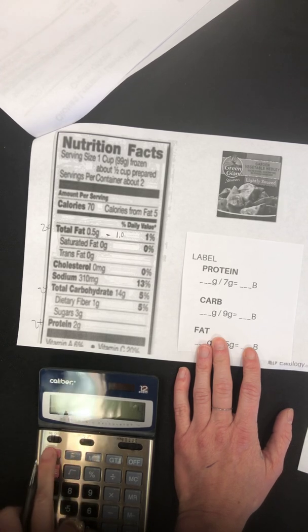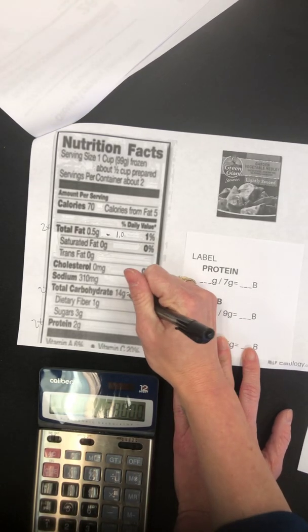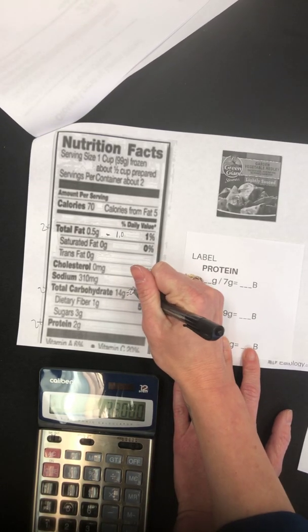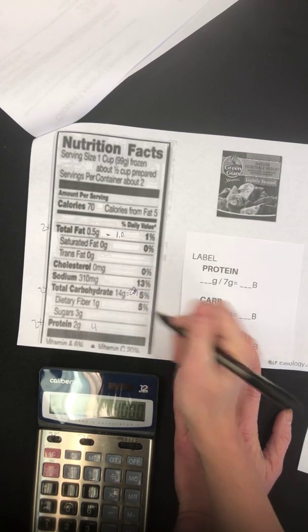Whoops, hold on, it's not a 2. 2 times 14 equals 28. And then 2 times 2 equals 4.